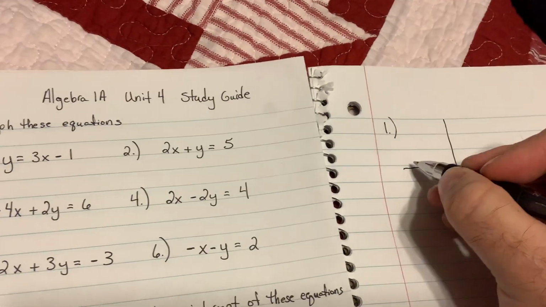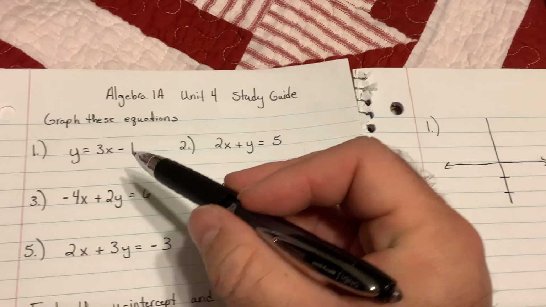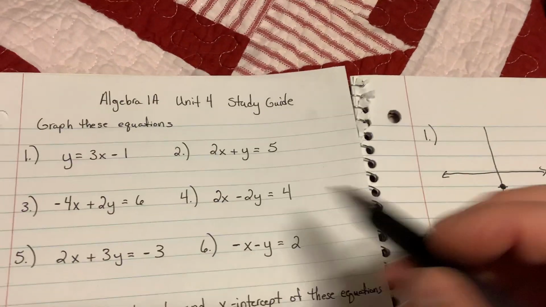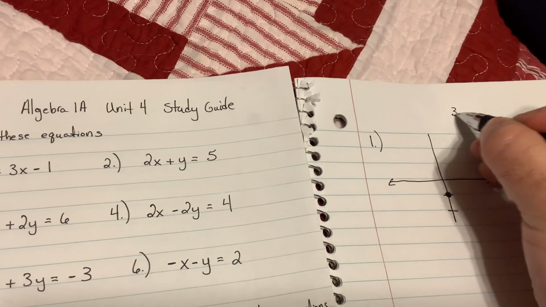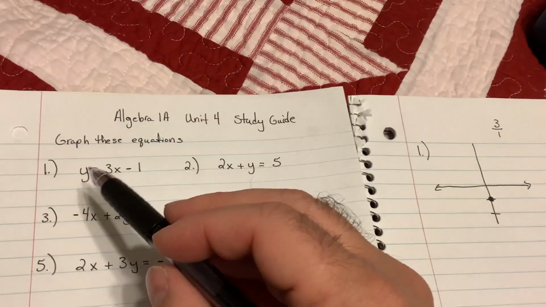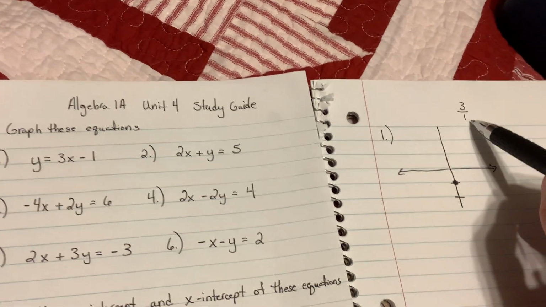Okay, so what that's telling you right away is where to start your graph at -1. So we're going to start here at -1. Okay, and our slope is 3, which is also 3 over 1. That's what the slope is, because it's already in y equals mx plus b. So it tells us where to start, and it tells us our slope.